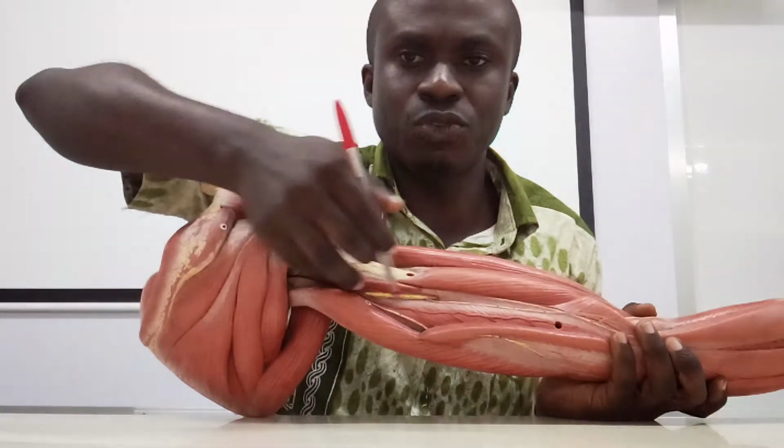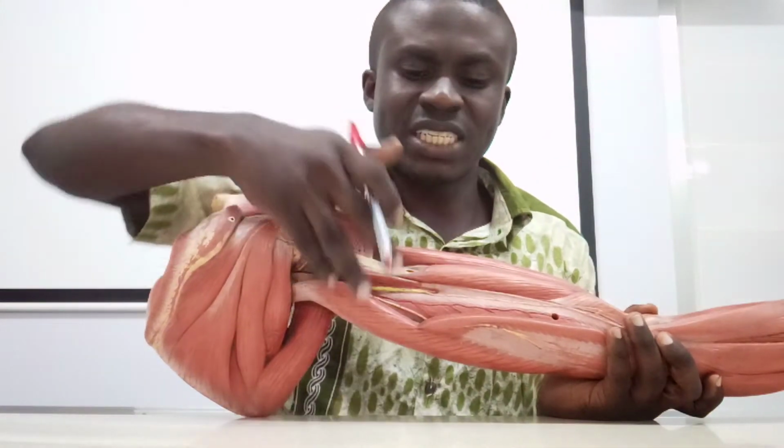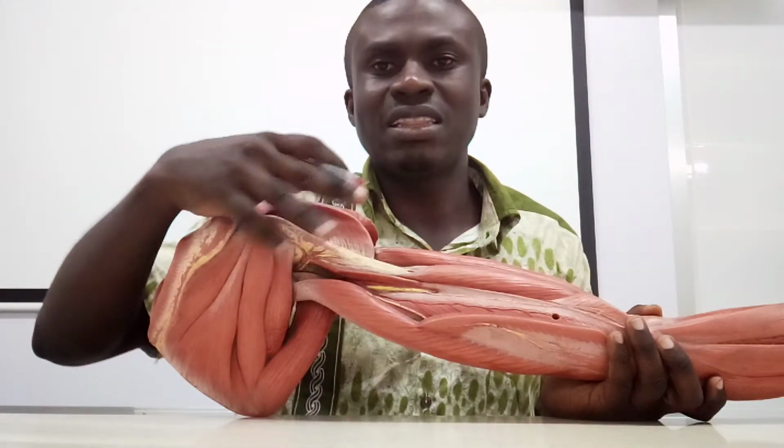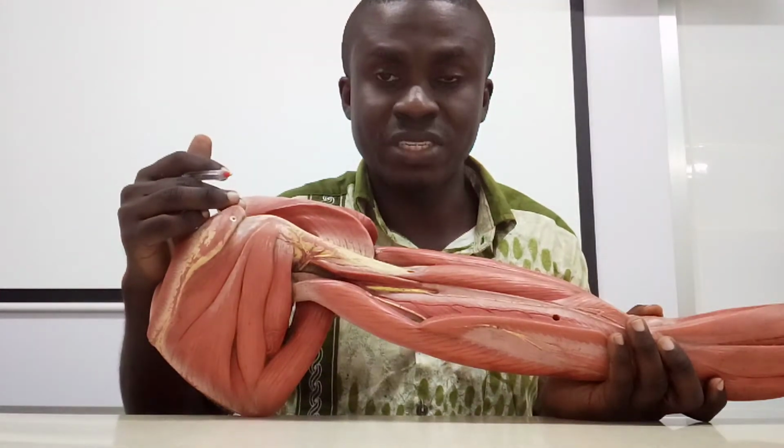Now again, there could also be another injury where we have the spiral groove. Okay, there could be injury this way. So if there's a mid-shaft fracture of the humerus, it can affect it. And that one could result in other things that we are going to see.